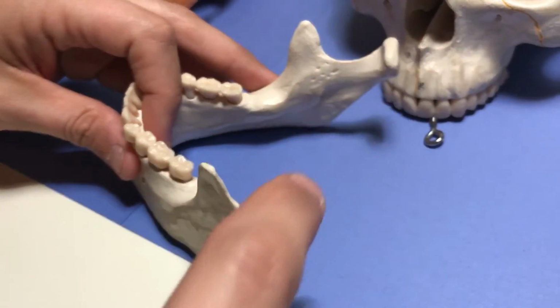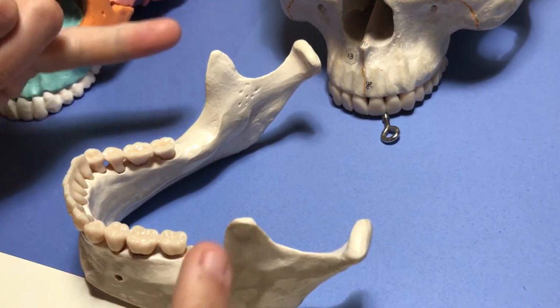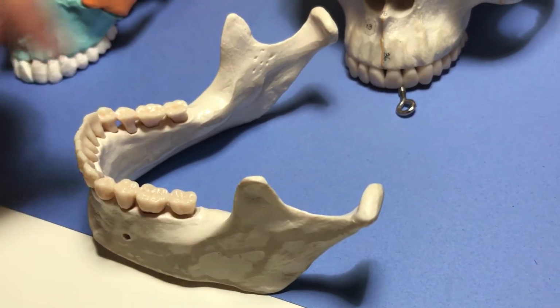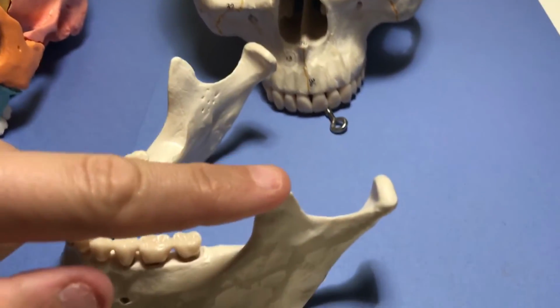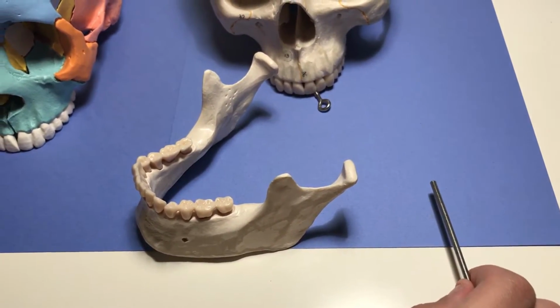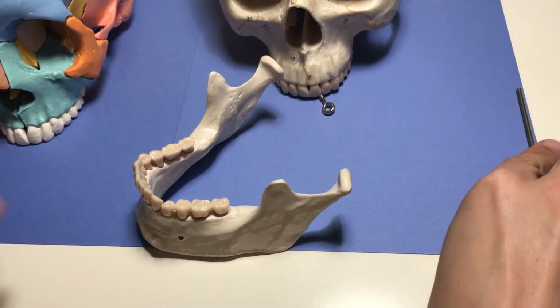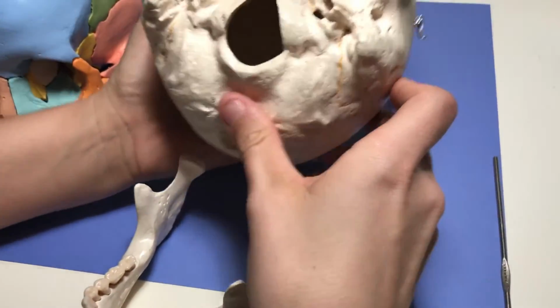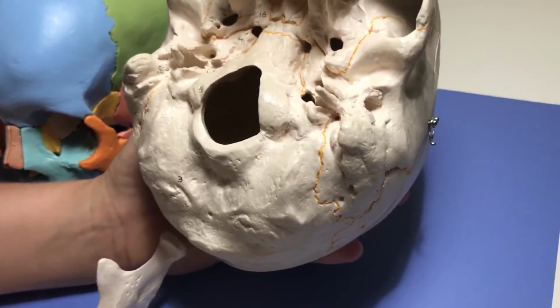These are the mandibular condyles. And anterior to that, these are the coronoid processes. This is the coronoid process. Now, the mandibular condyles will articulate with the mandibular fossa of the temporal bone.